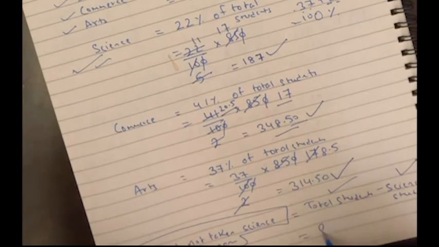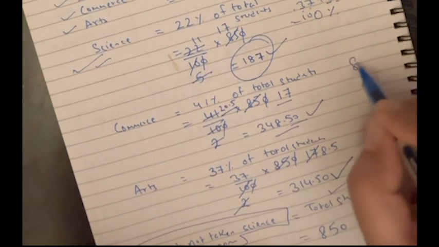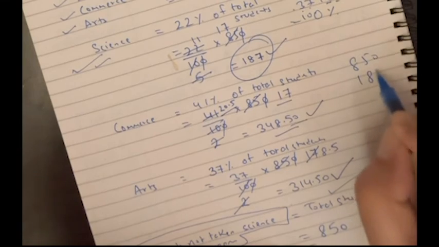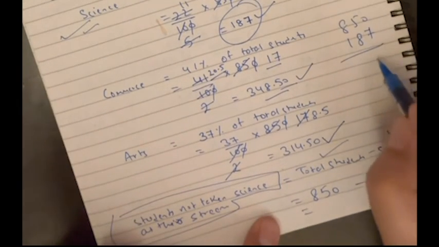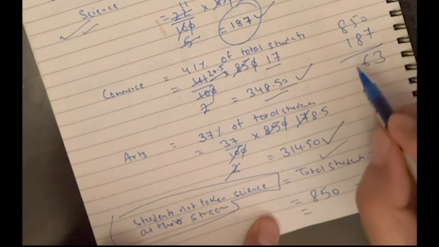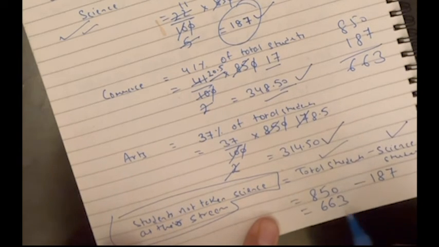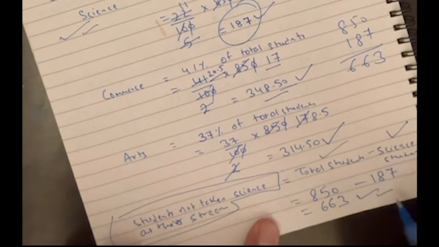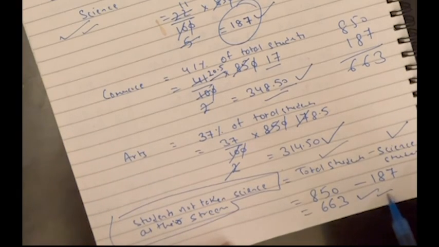So total students is 850 and science students are 187. If you will do the basic maths again, 850 minus 187 will be 663. 663 will be your answer for the number of students who have not taken science as their stream.